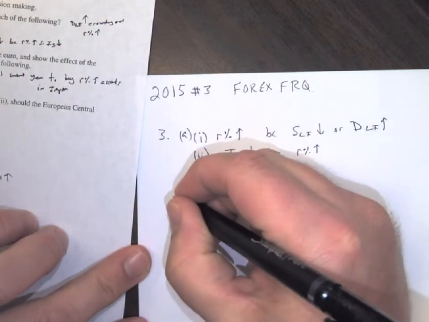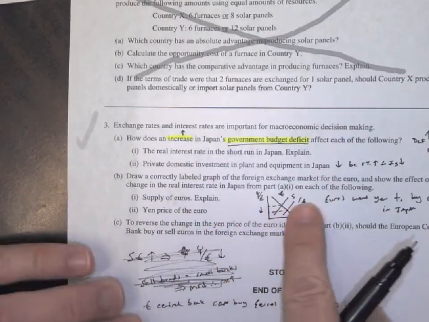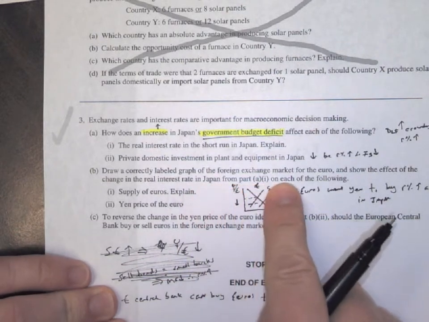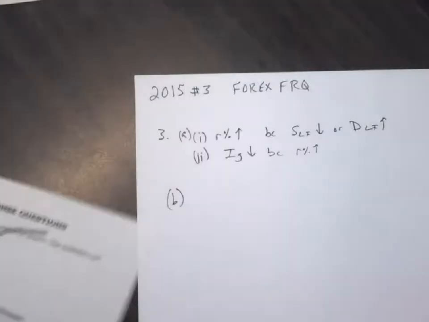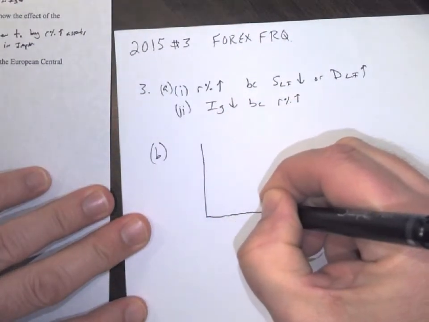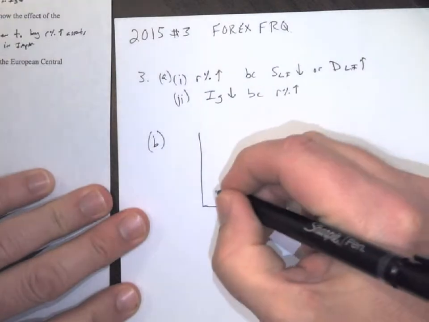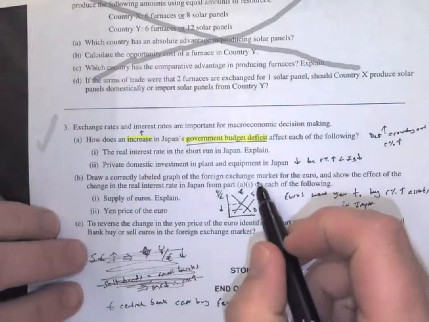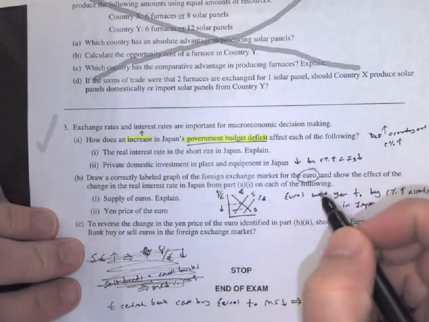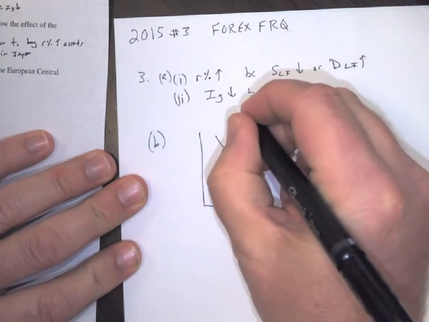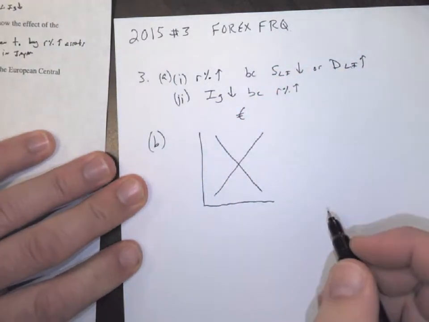All right, so now there's part B. It says, draw a correctly labeled graph of the foreign exchange market for the euro and show the effect of the change in the real interest rate in Japan from part A on each of the following. So now I've got my part B, and it says correctly labeled graph. What they mean by that is that they're not going to give you points unless this is labeled all correctly. So always check back on here. It says it's going to be for the euro, so now I know that the euro is going to be the market that I'm looking at. Remember, it's kind of a C with two lines through it.